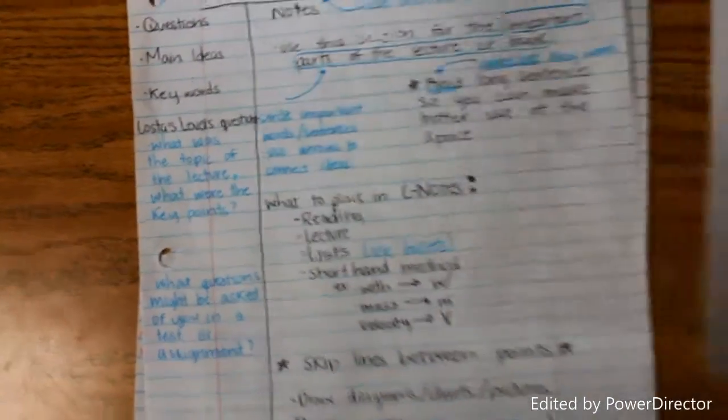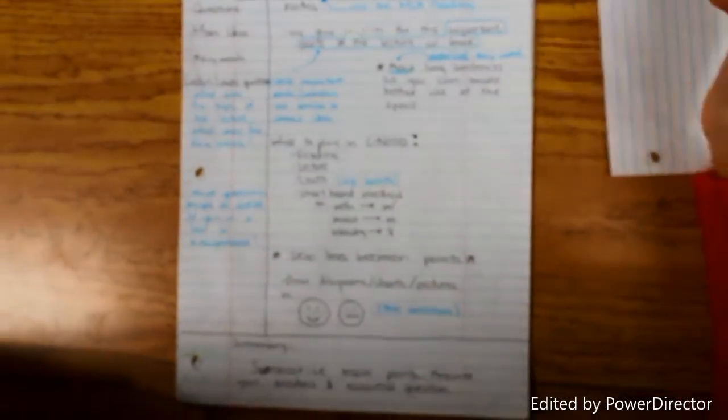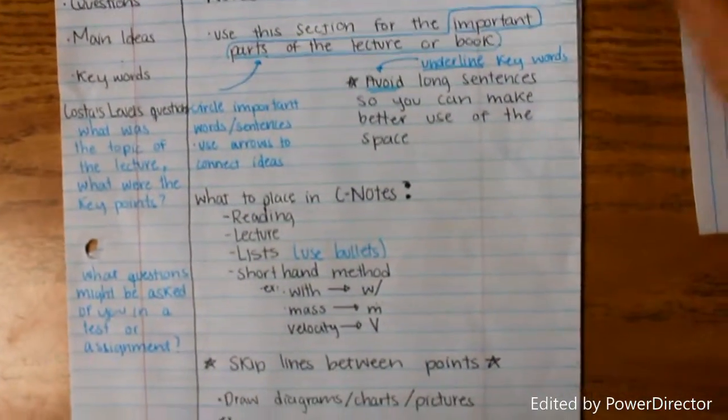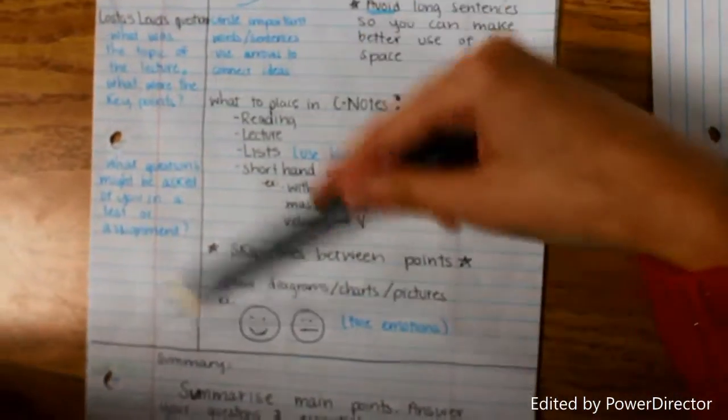After you're done with all your notes in class, you go back home and you go with the different colored pens, such as this blue, and go over it, highlight, answer your questions, ask for help, text your friends, whatever, go on Facebook.